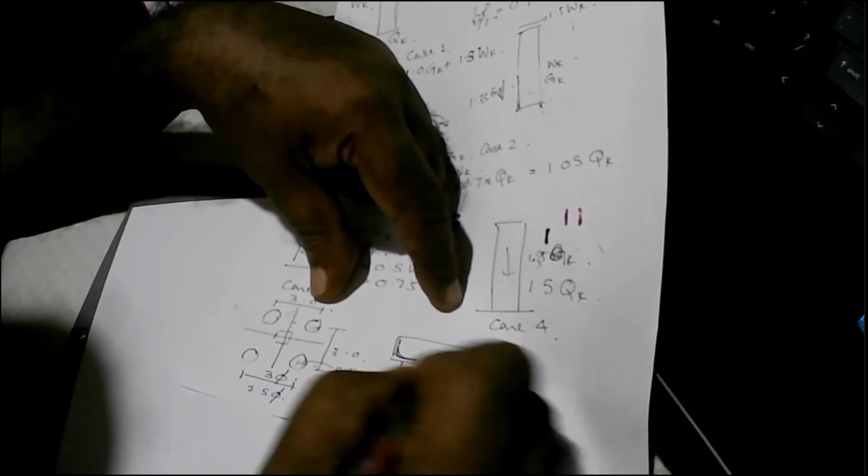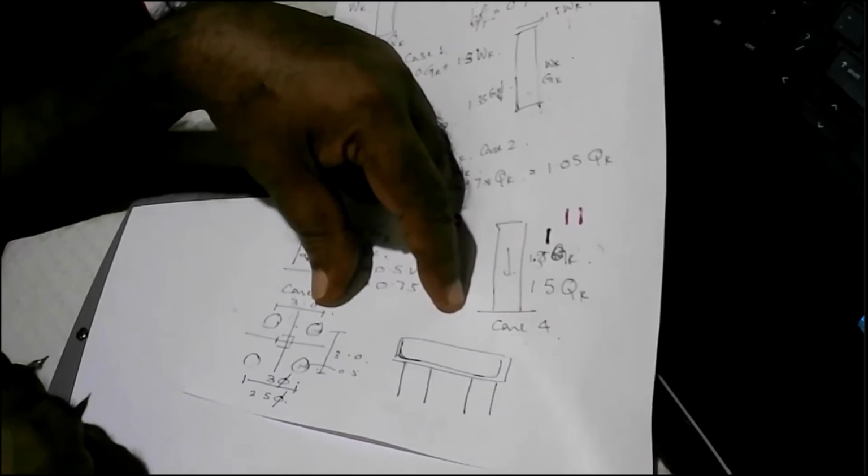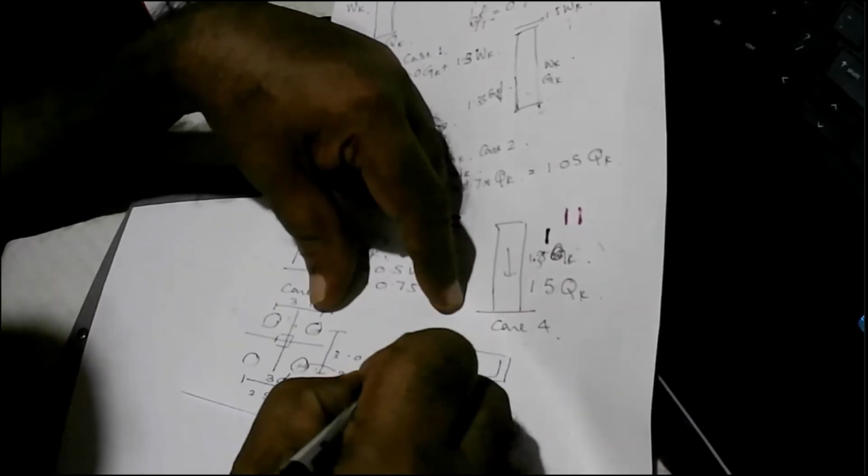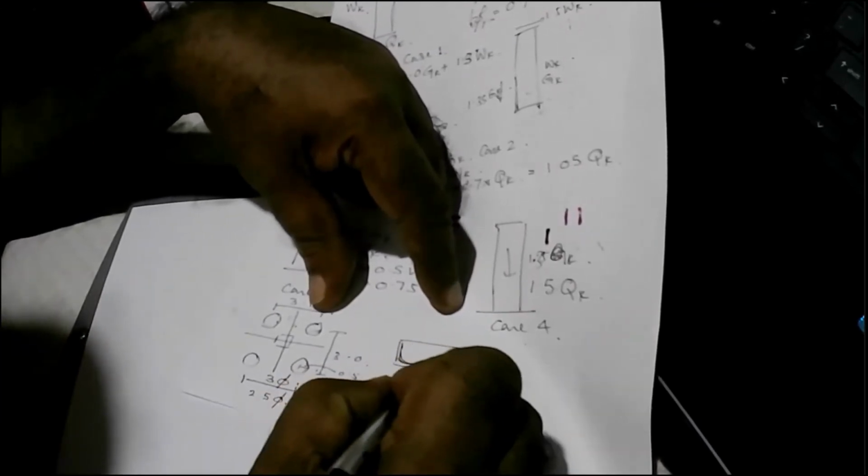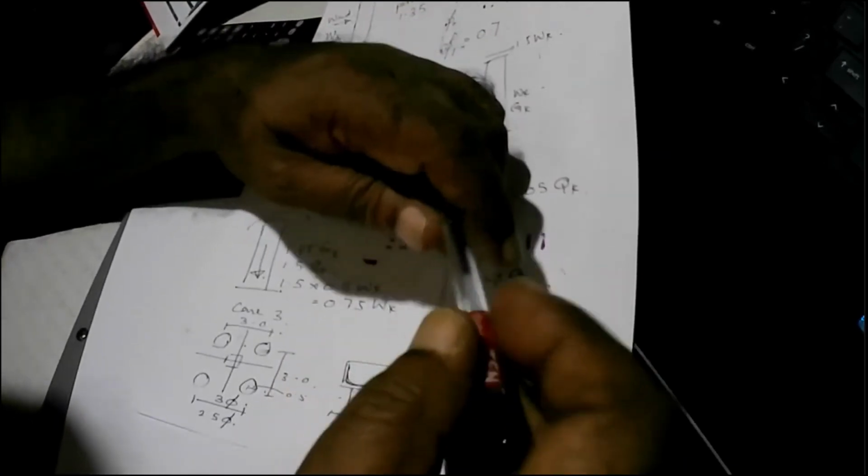So the bottom reinforcement has to be bent and anchored. So this distance will be 0.65 meters. So you need to have something like 0.65 meters extra.